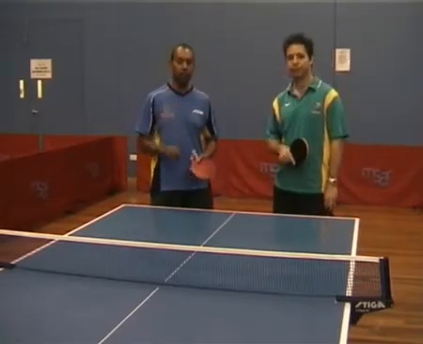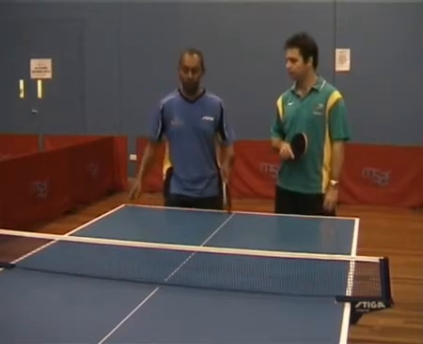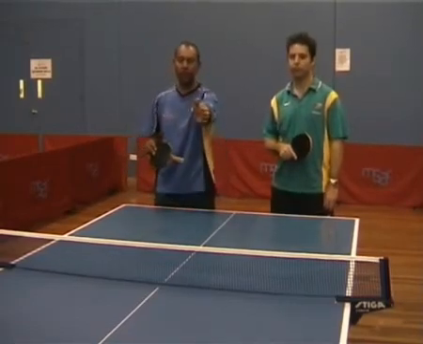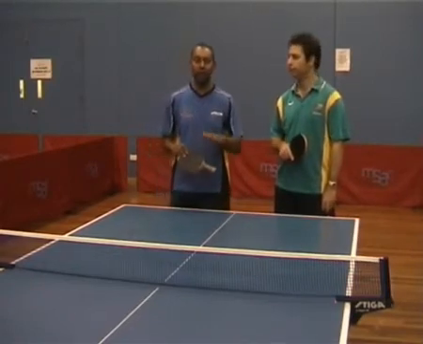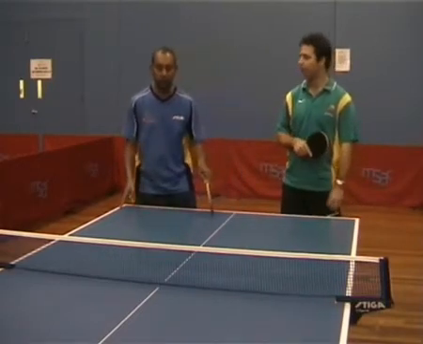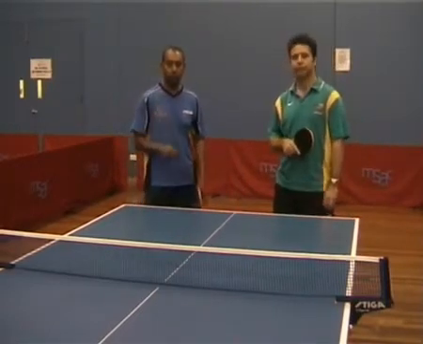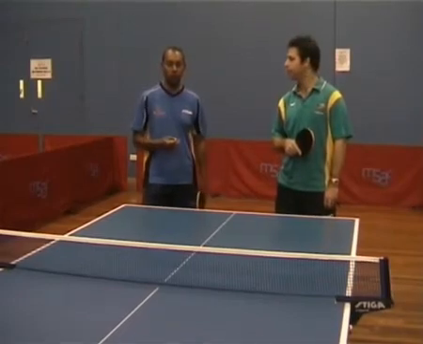The second rule is about serving. You always serve from your right hand box, diagonally to your opponent's right hand box. You never ever serve from the left hand box in doubles. So it's always from the right hand box. That's rule number 2. The third rule is related to when you need to swap over.